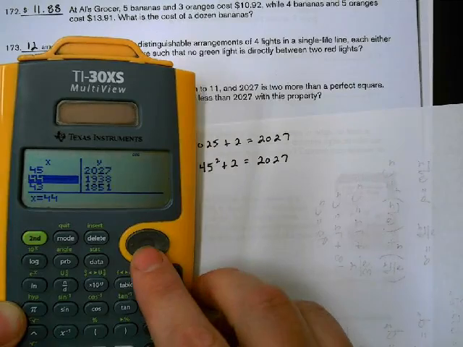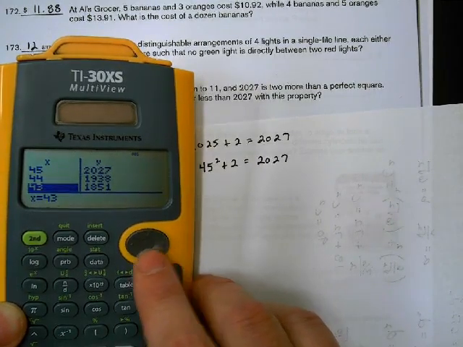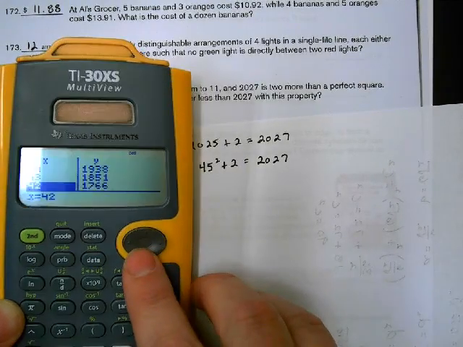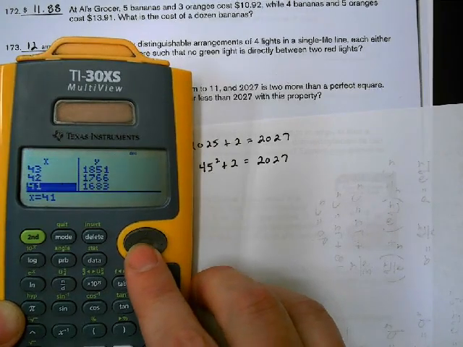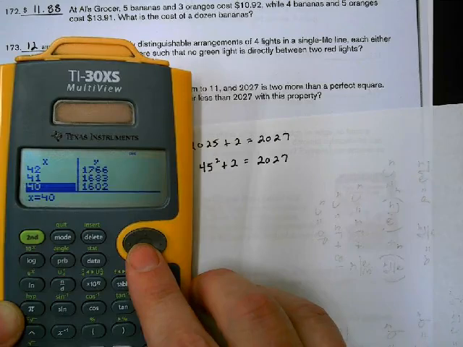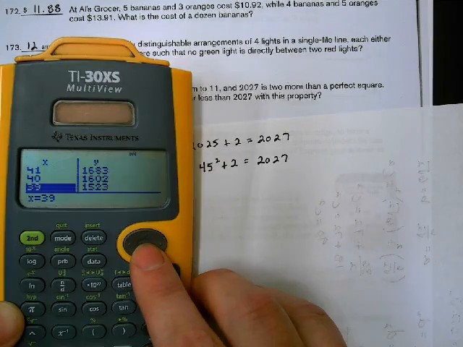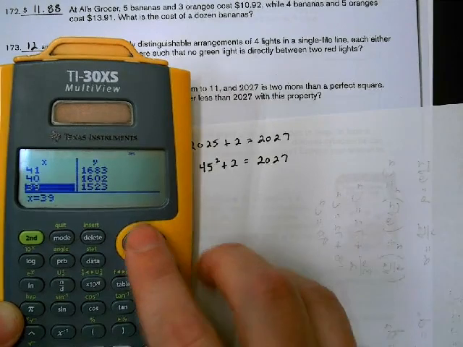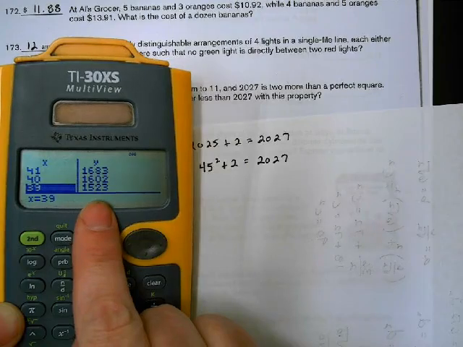43 squared plus 2 is 1851. That's way more than 11. 1766, more than 11. 1683, still more than 11. 1602 adds up to 9. That is not 11. There we go. 1523. 1523 is 39 squared plus 2, and that adds up to 11. So now I know my answer is 1523.